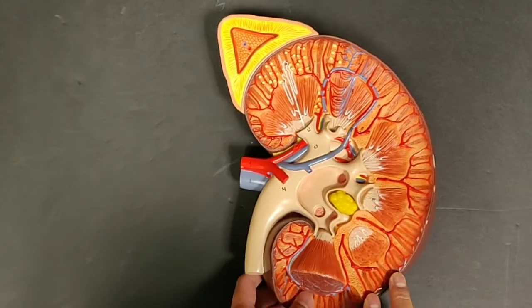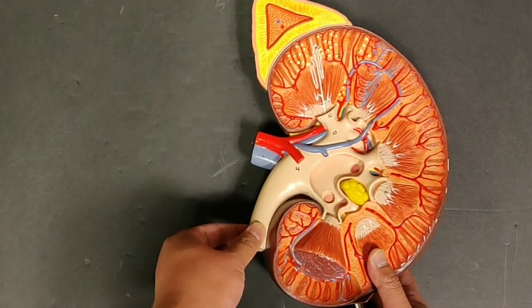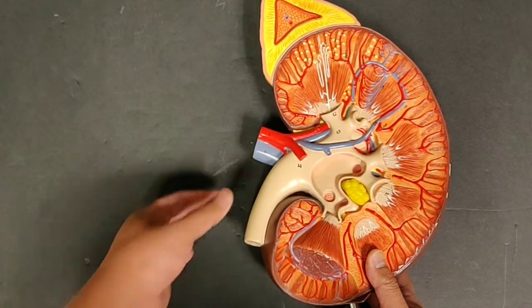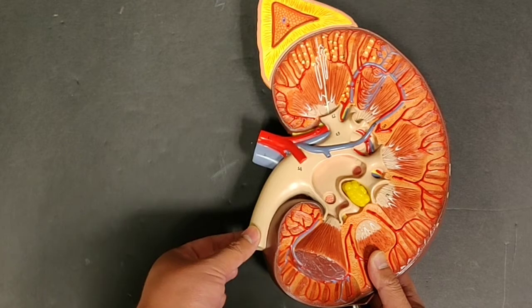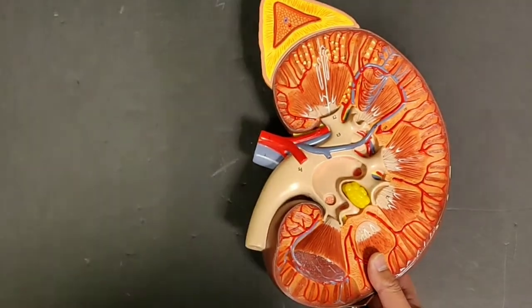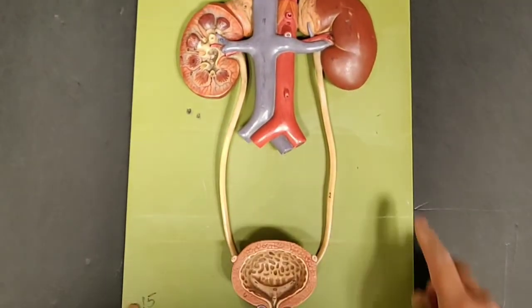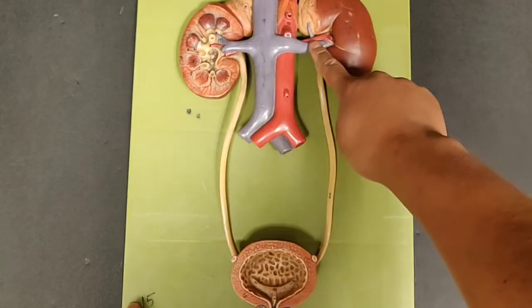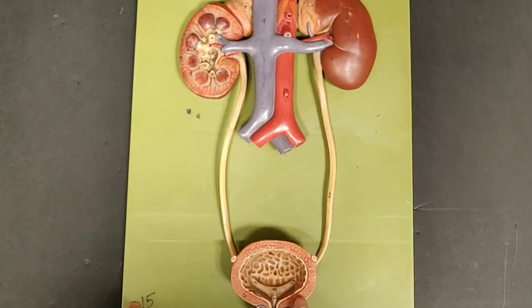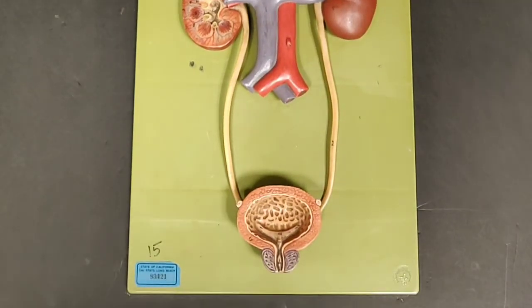From the renal pelvis, it will then lead into a tube, which will help it to travel down from the upper abdomen to the lower abdomen so that it can be stored in the urinary bladder. But it first must travel through this tube called the ureter. So this is the ureter, but you can see the rest of it in this model here. Traveling down from the kidney through this long tube, this is the ureter. And the ureter is going to lead to this muscular sac-like structure, which is the urinary bladder.